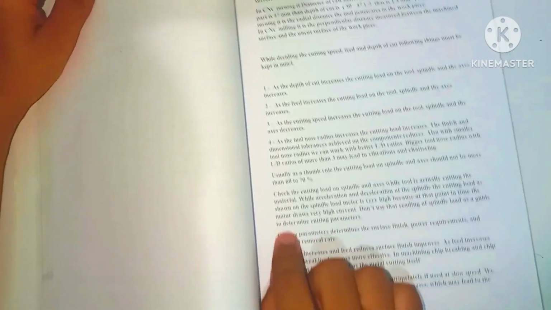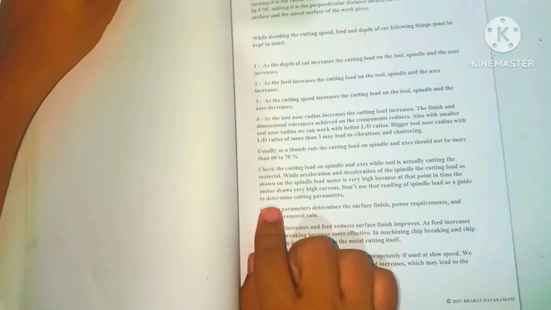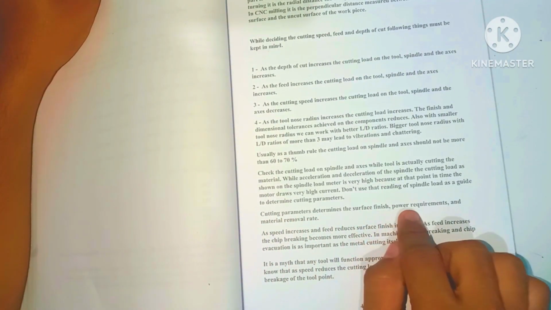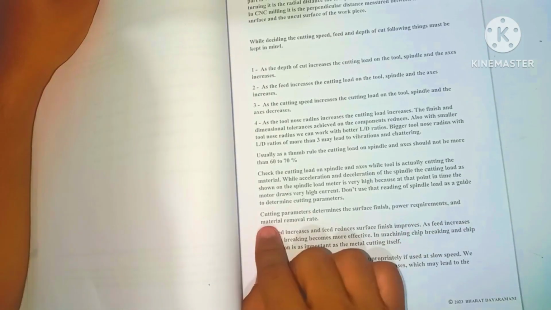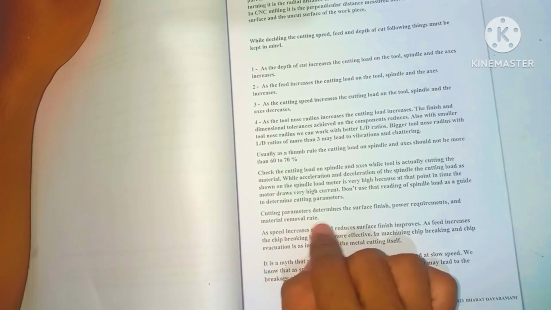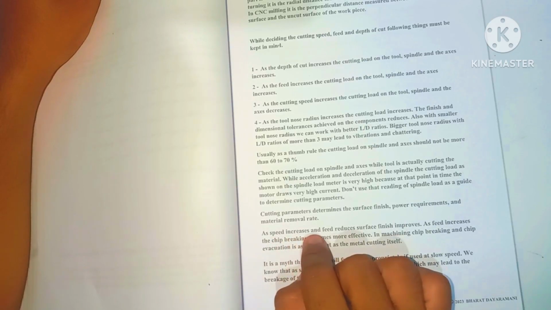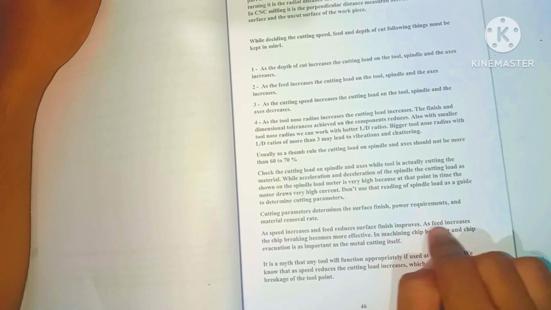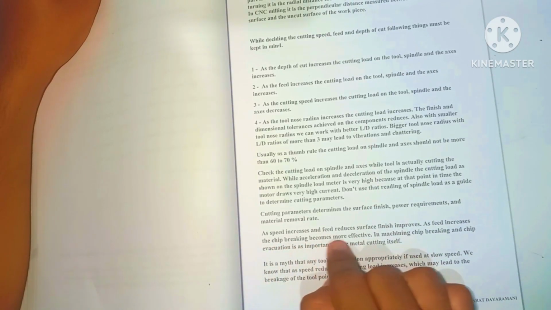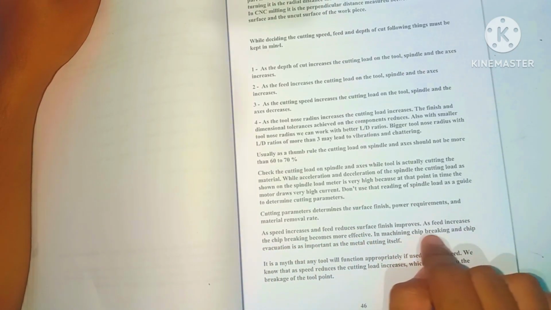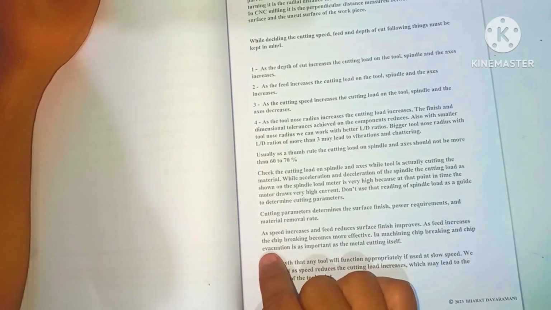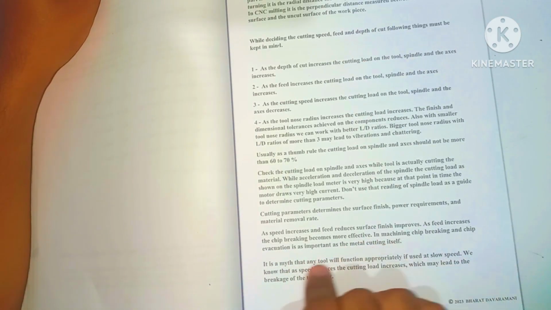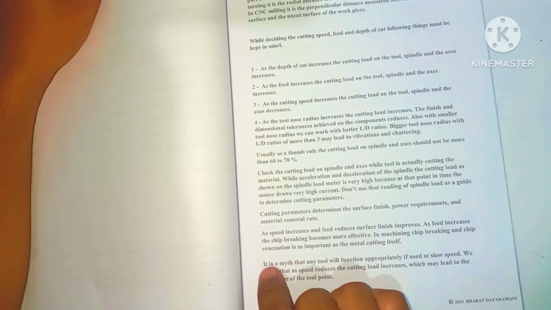Feed determines cutting parameters, the dimensions, surface finish, power requirements and the material removal rate. As the feed reduces, surface finish improves. As the feed increases, chip breaking becomes more effective in machining. Chip breaking and chip evacuation are as important as the material cutting in itself.